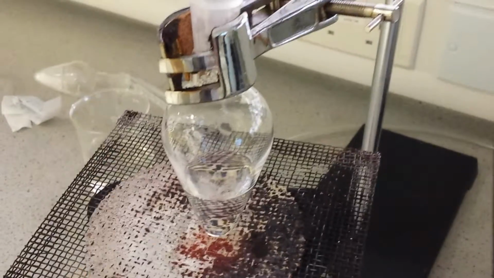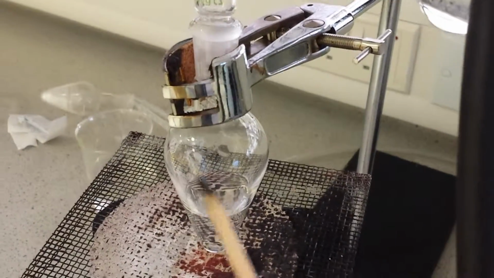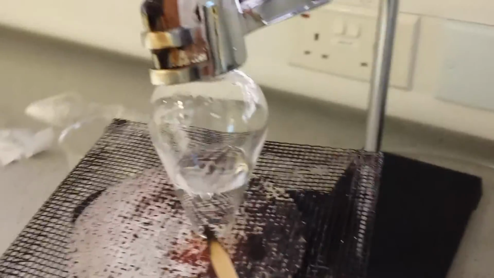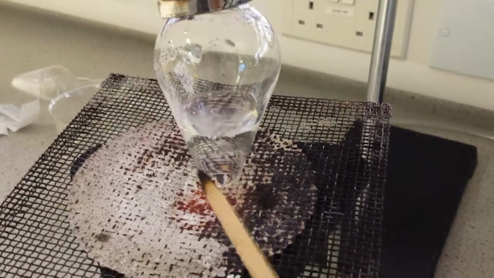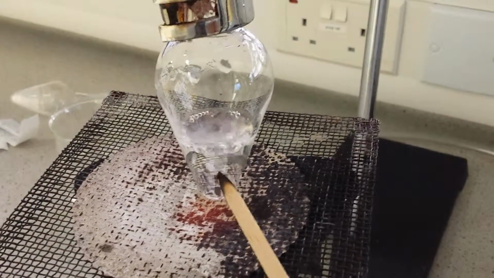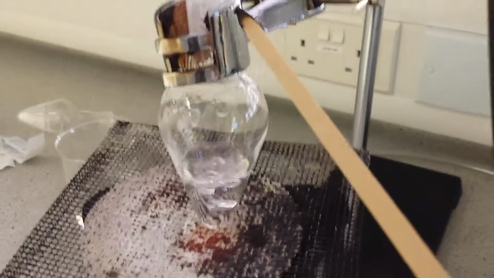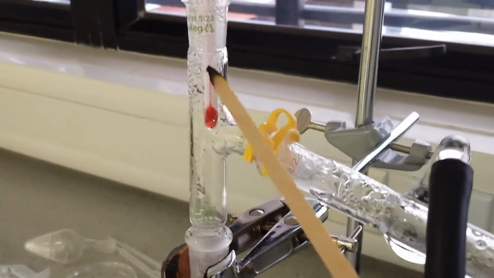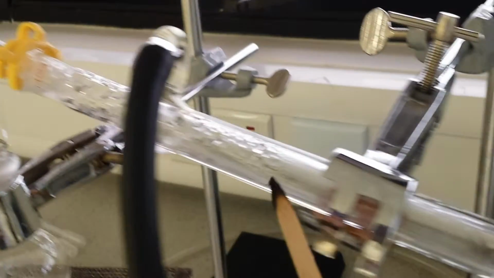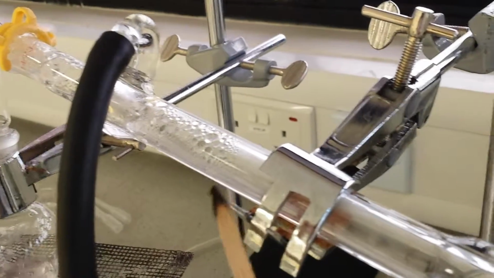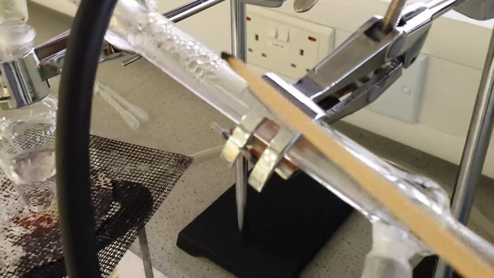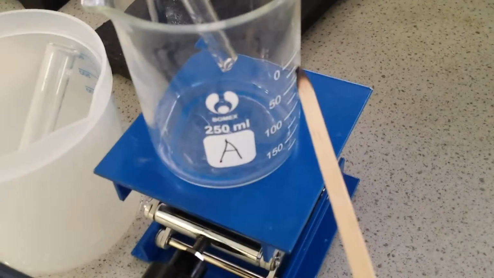So I'm going to pause the video for a while and wait for this to, see, it's starting to boil. Pretty soon you'll be seeing steam coming up the tube and going into the condensing tube where it's going to be cooled by the tap, and the condensed steam is going to turn into liquid water, which will go down this tube into this beaker.